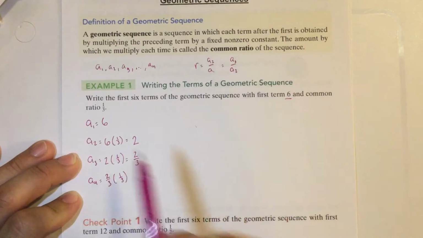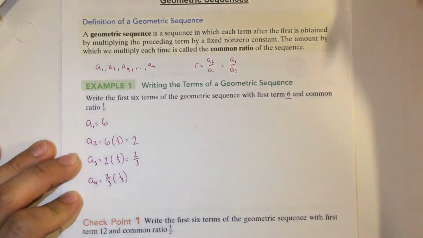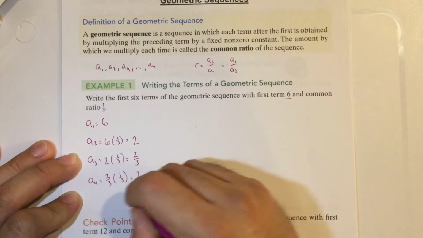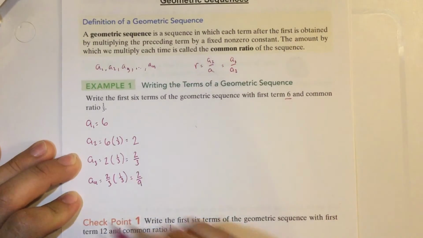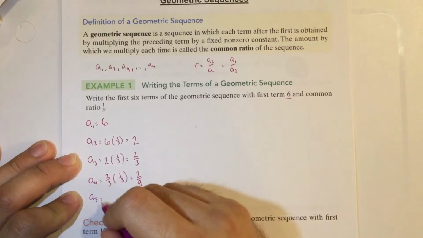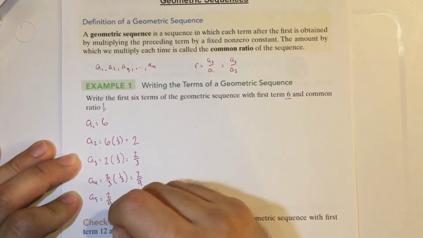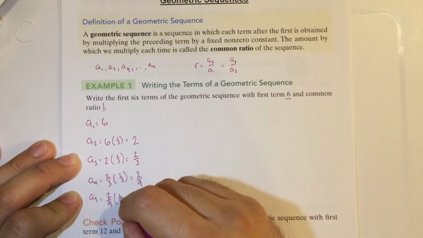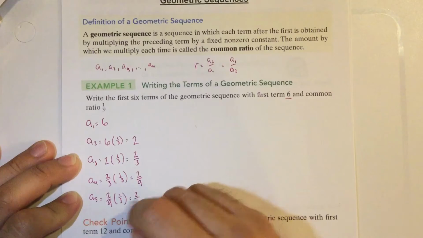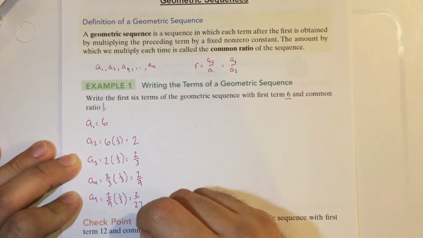So we just multiply the tops and multiply the bottoms. So 2 times 1 is 2, 3 times 3 is 9. A sub 5. Previous term is 2/9 times our common ratio of 1/3. So 2 times 1 is 2, 9 times 3 is 27.